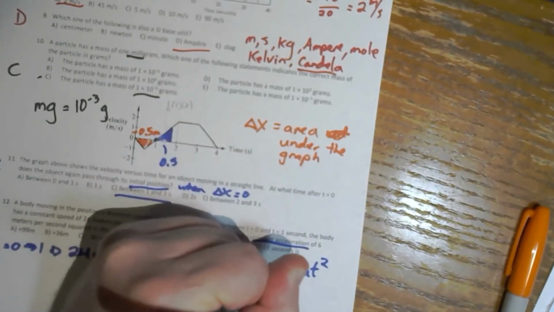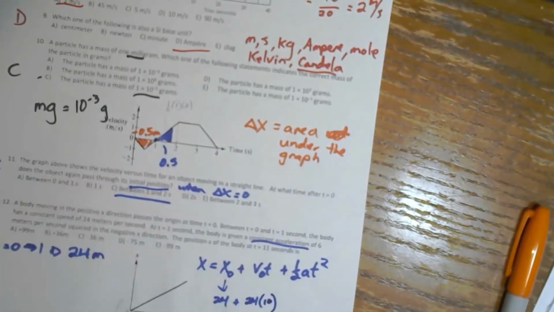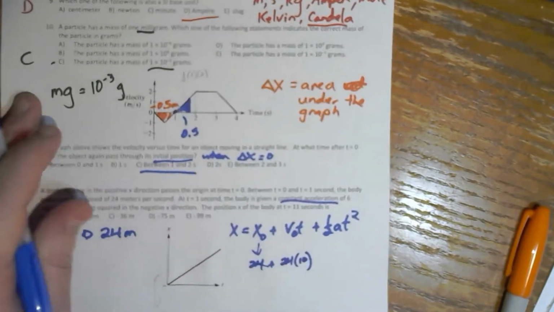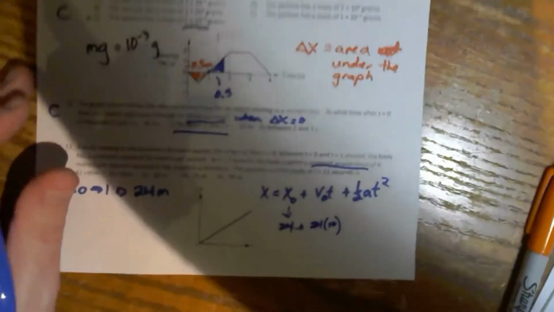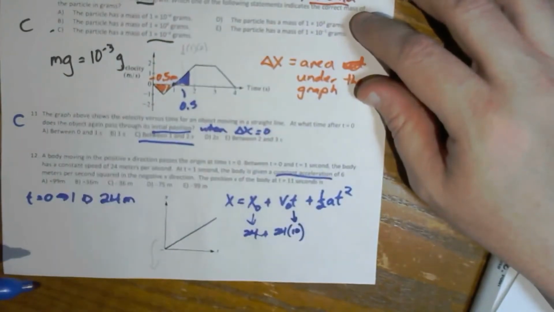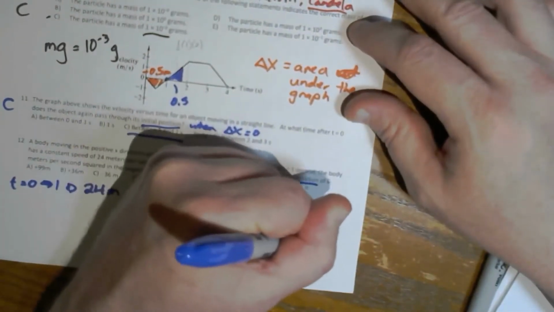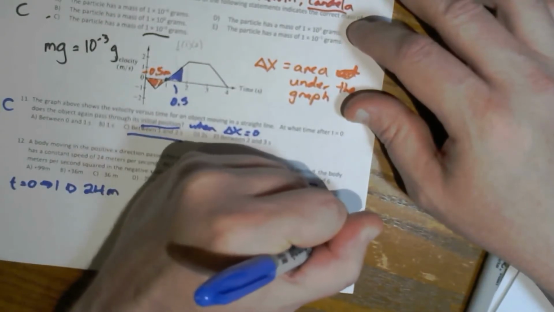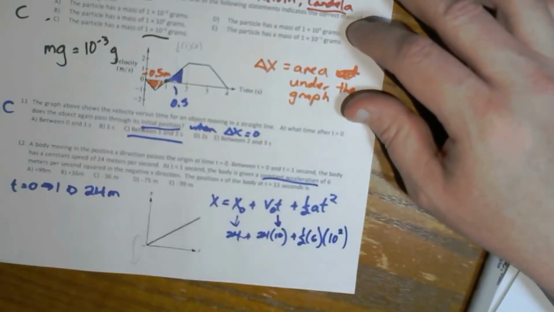No, it doesn't. It means that he's going to be moving for 10 more seconds, because 1 second is where the acceleration started. So that time is going to be 10. And then, of course, the acceleration is 6 meters per second squared, for a time of 10 seconds.